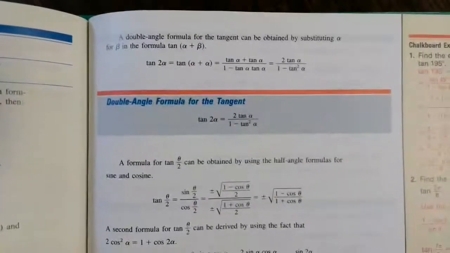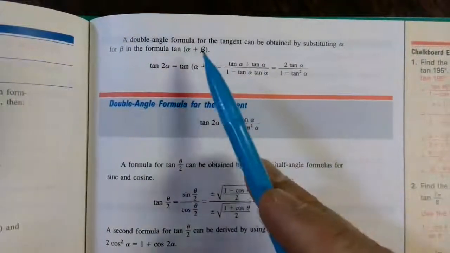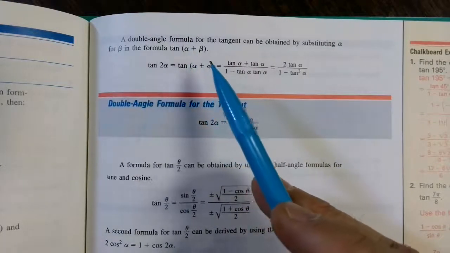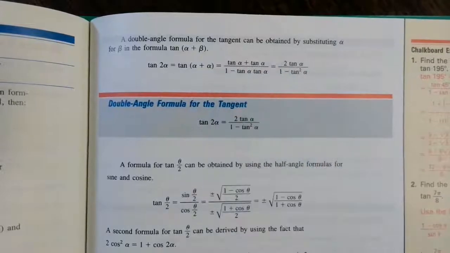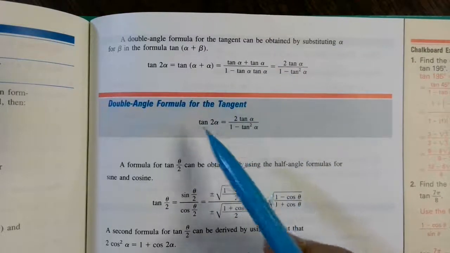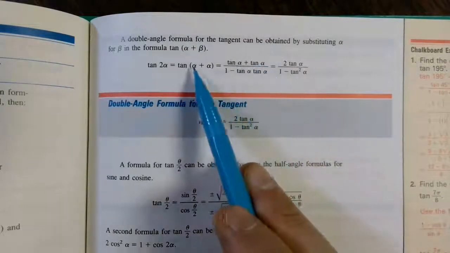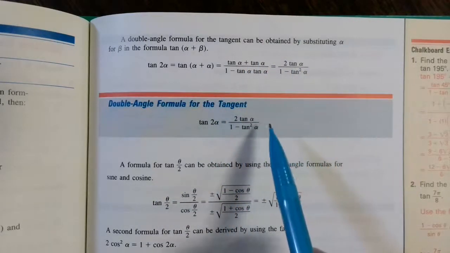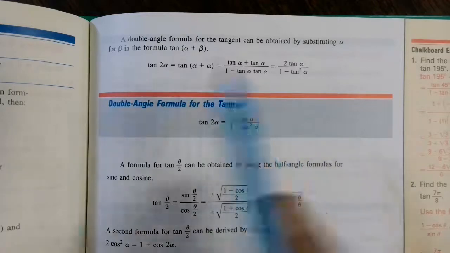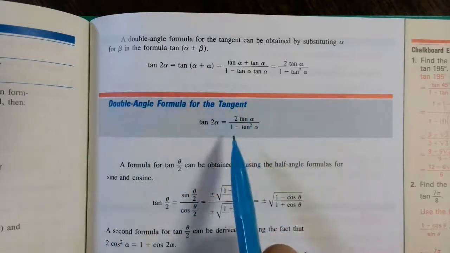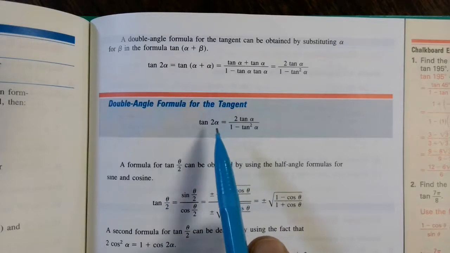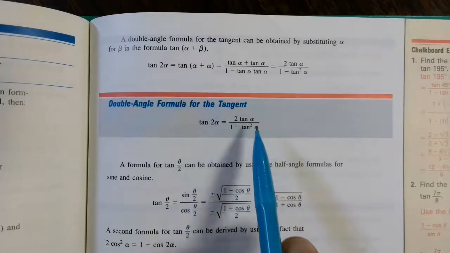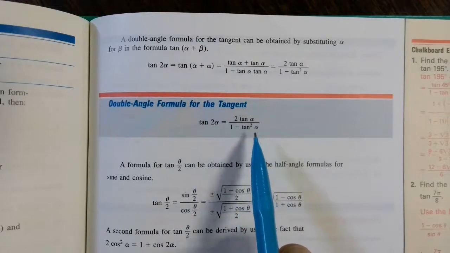Okay, the double angle formula. You can come up with a double angle formula for the tangent by substituting A plus B into the tangent of A plus B. So look right here. Tangent of A plus A, you plug in tangent, tangent, and so then you end up with this. You use what we just did to come up with this one. The tangent of twice an angle is 2 times the tangent of that angle divided by 1 minus the tangent squared.